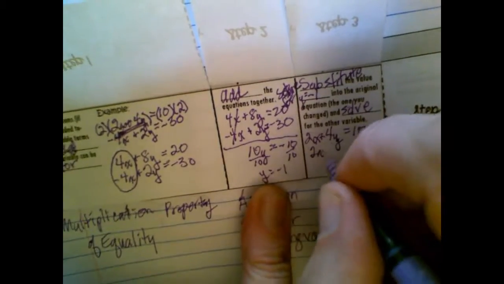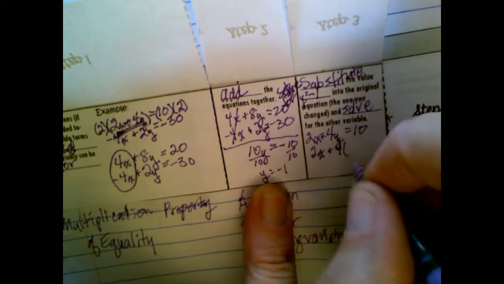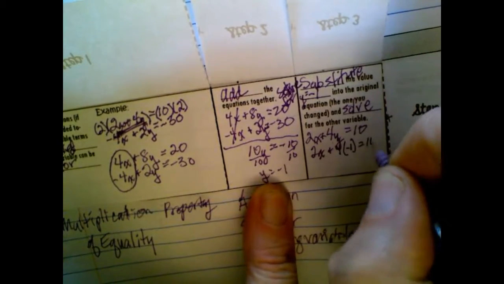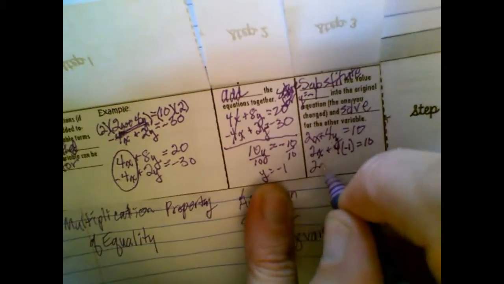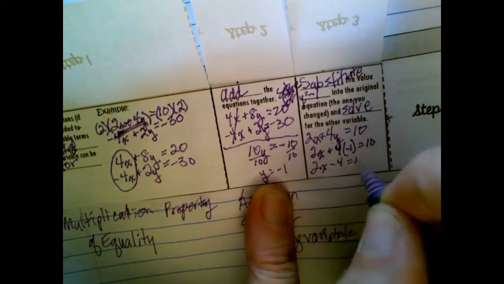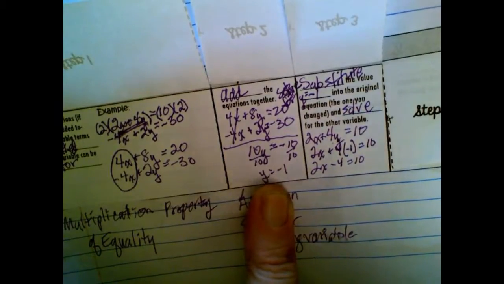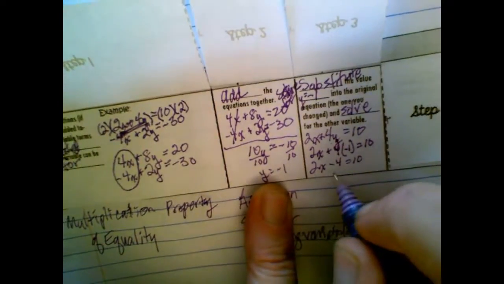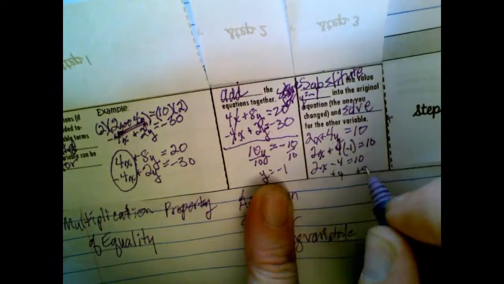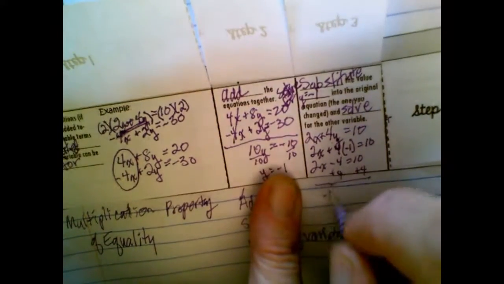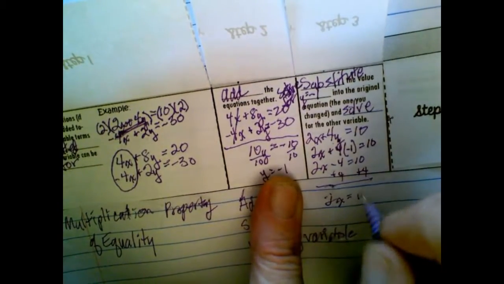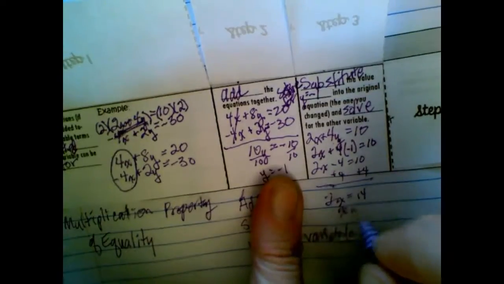So it's 2x plus 4 times negative 1 is going to equal 10. Let's simplify that a little. 2x minus 4 equals 10. And now we're going to add 4 to both sides. Just like unraveling a skein of yarn. Get 2x equals 14, so x equals 7.